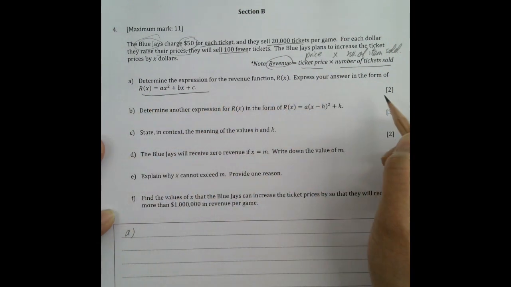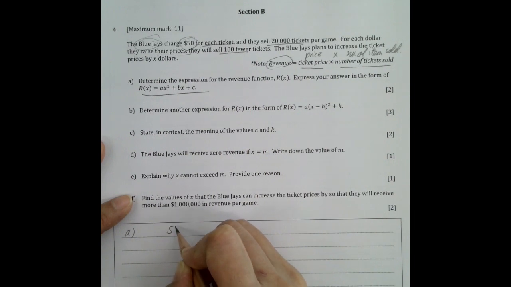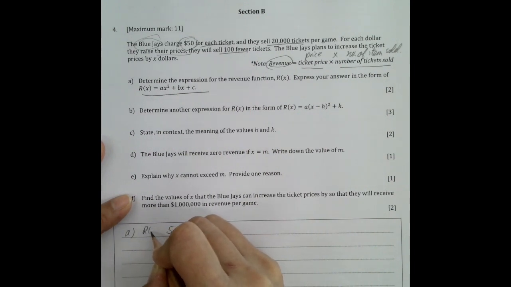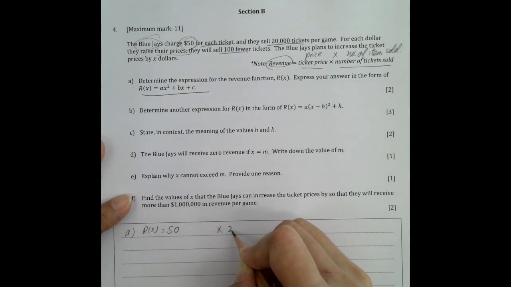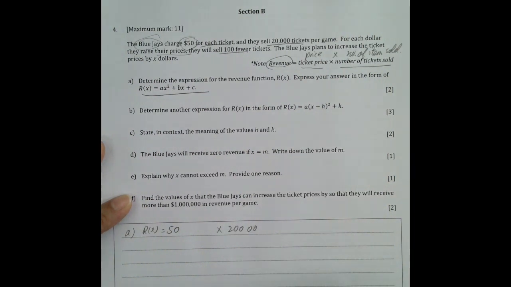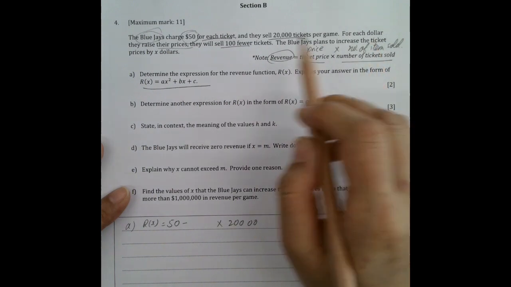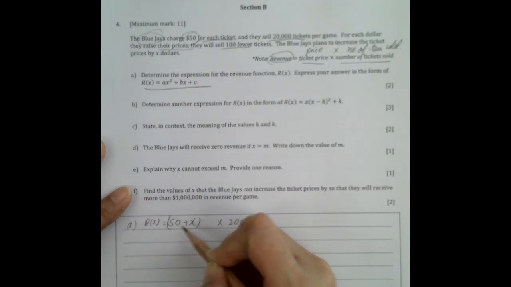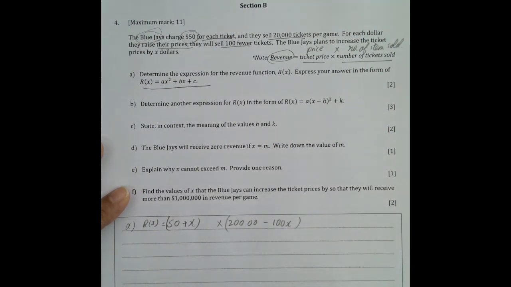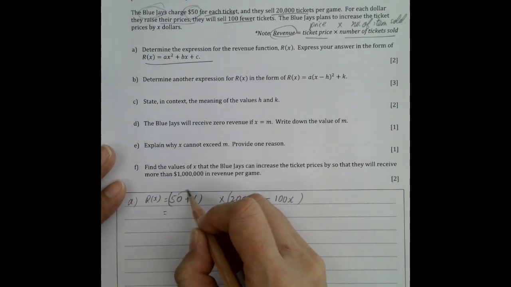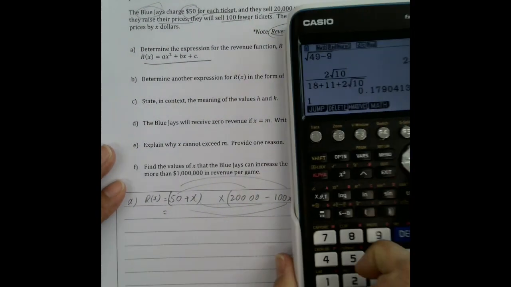So for question A, you need to generate a quadratic equation. We would have $50 originally, and the number of tickets sold is 20,000. Make sure you get the zero correct because it's an application question. For any x dollars increase, so plus x, the number of tickets will go minus 100x. Once we've got the brackets, all you need to do is expand them, and you get your answer.